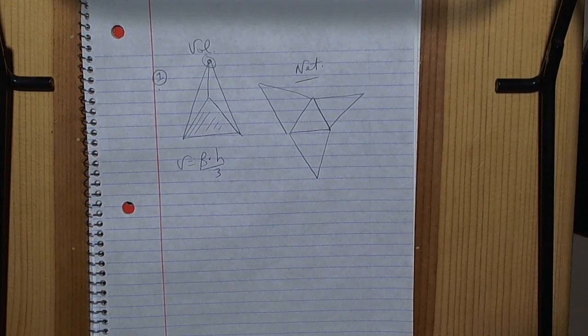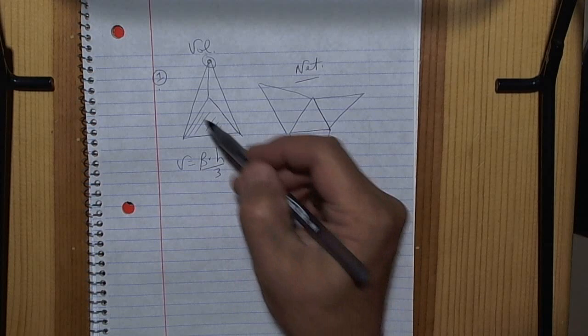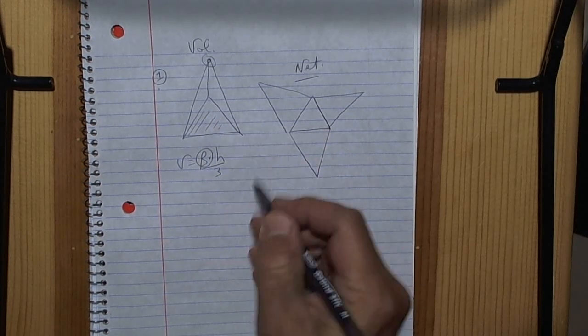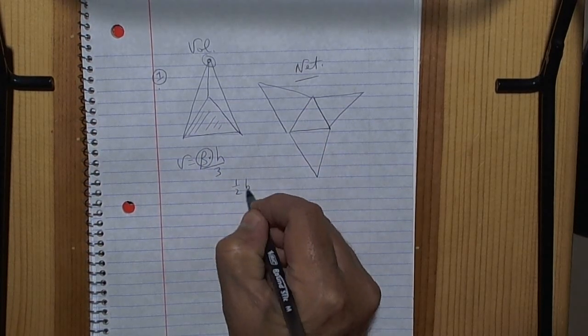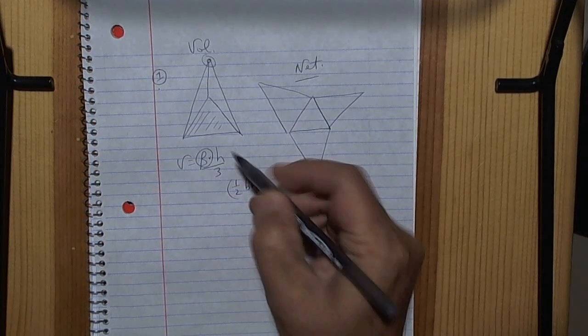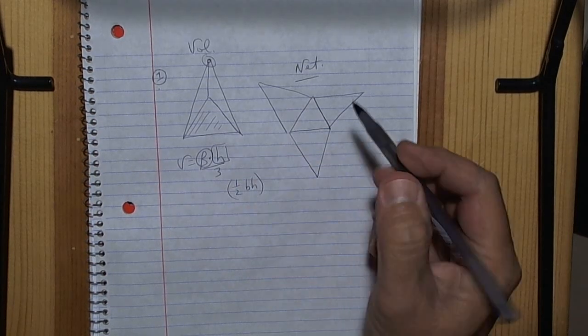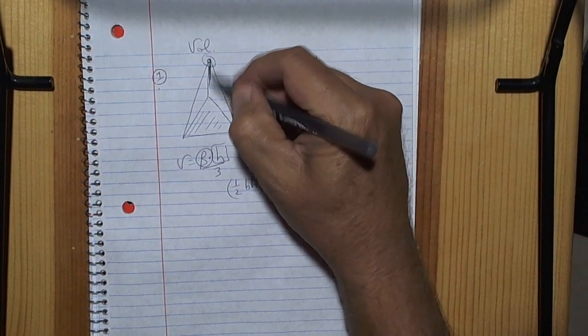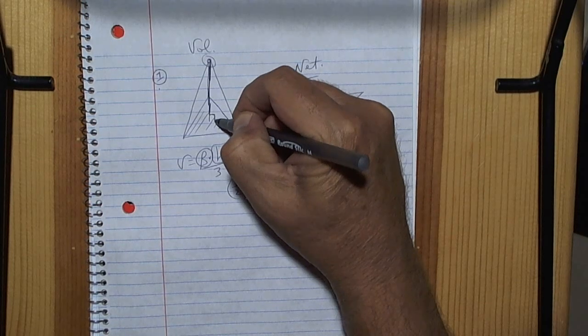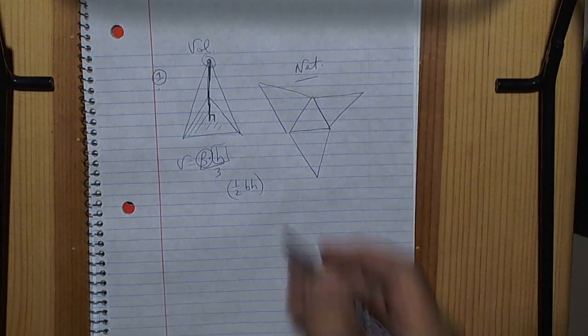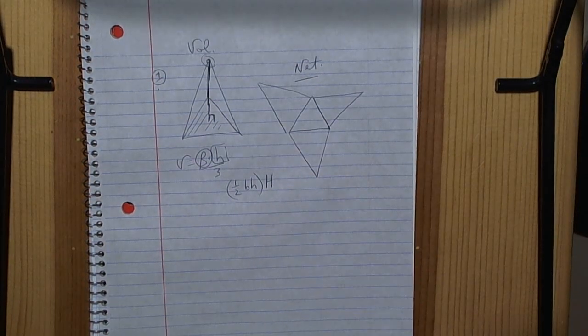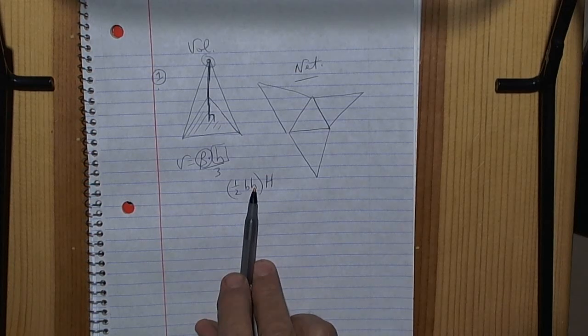In any event, what I want you to see here is that the base is a triangle. So right here you would say 1/2 the base times the height. Now this H right here is actually the height of the pyramid, and that would go straight down. That's called the height of the pyramid. So we're going to use a big H. Okay? The little h is the height of the triangle.